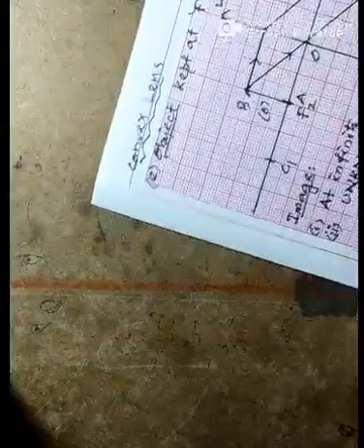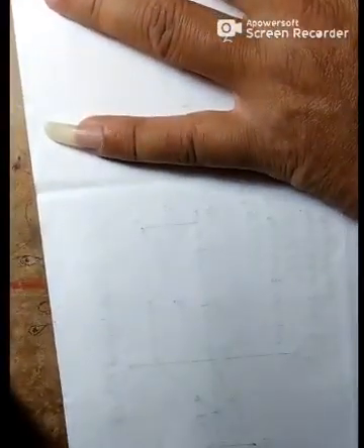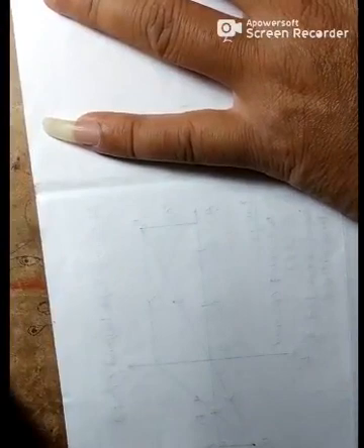So this is your total 8 diagrams. Now these 8 diagrams, you have to draw a table so that you can summarize them. In the back side of your graph sheet, sometimes the lines for a table are already there. I don't have them, so I am drawing the lines.